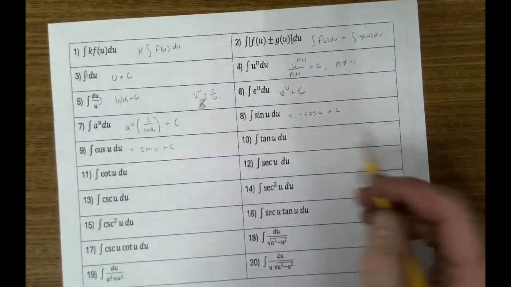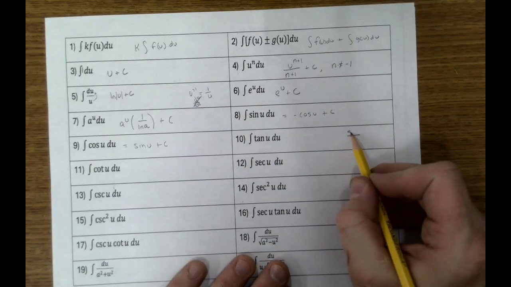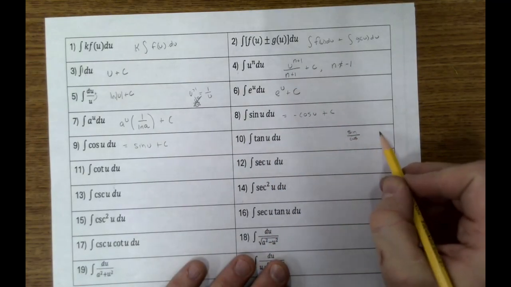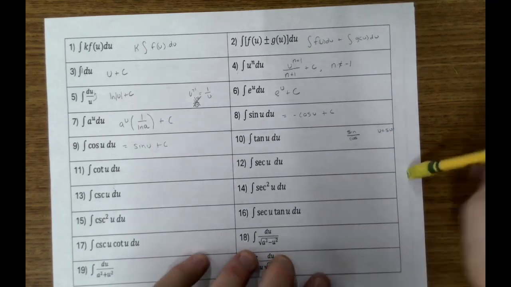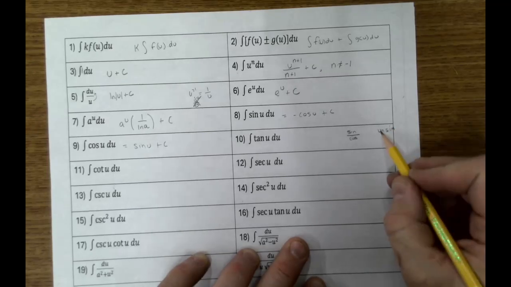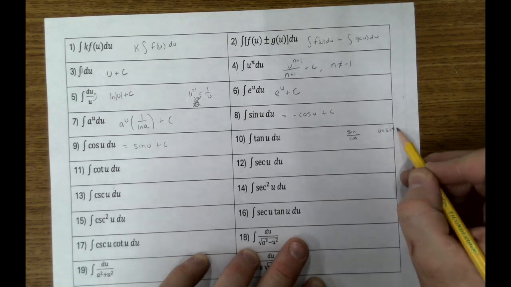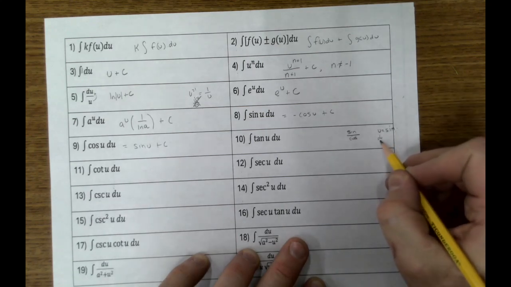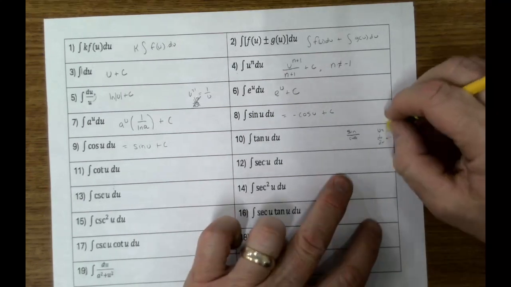Tangent. Now, how did we do tangent? Well, if you remember how we did tangent, we came over here and said tangent is sine over cosine. And then we did some u substitution and said u is equal to cosine, or sorry, my fault.